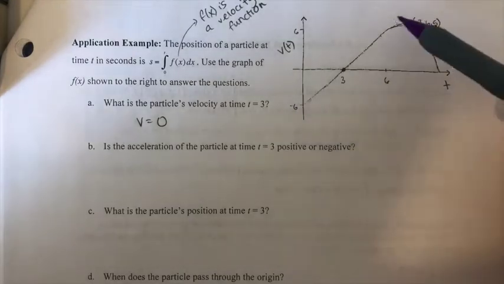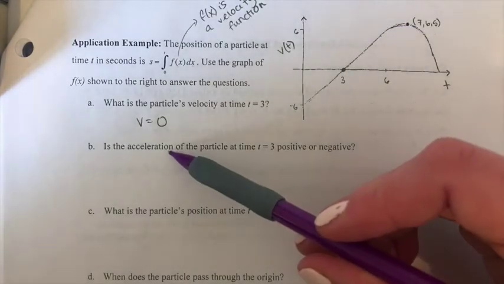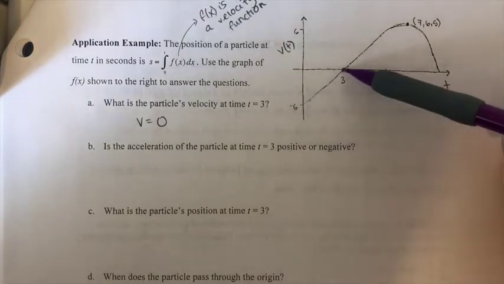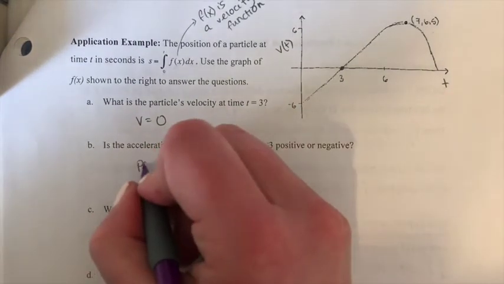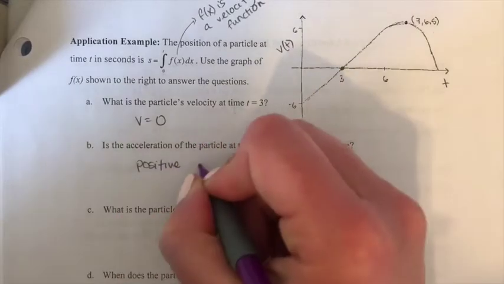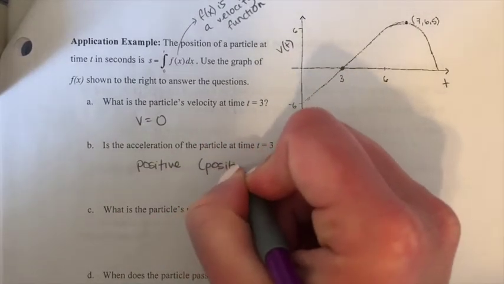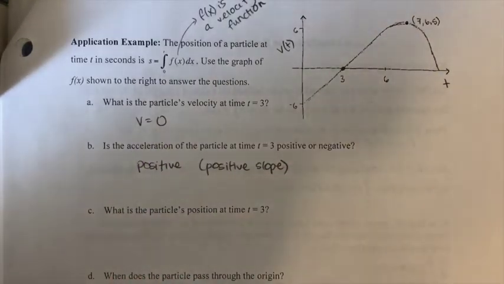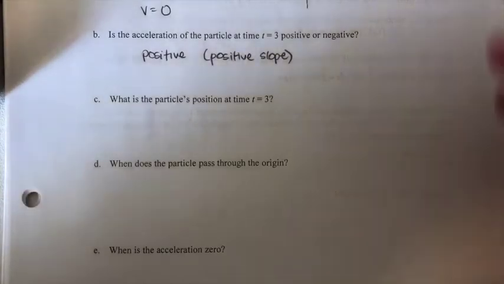So if this is a velocity graph, and we want to know something about the acceleration, we're looking at the derivative, which means we're looking at the slope at that point. The slope here is positive. So positive slope means it's a positive acceleration. It's going faster.